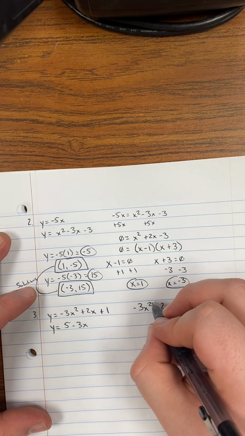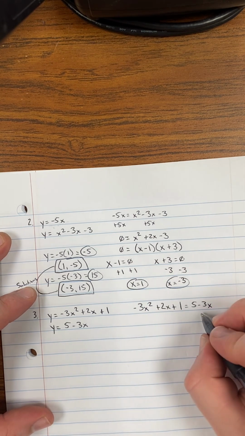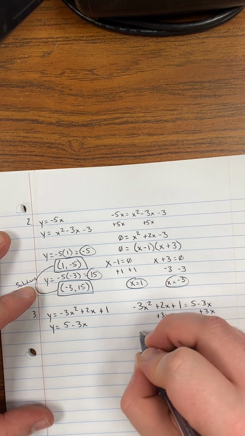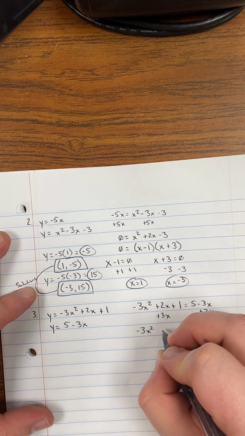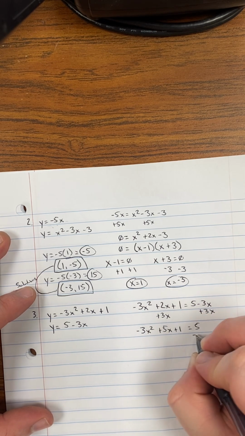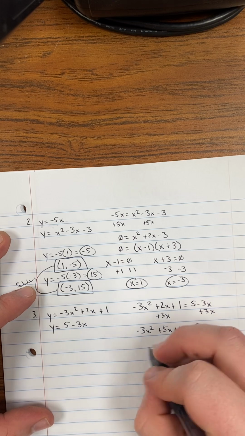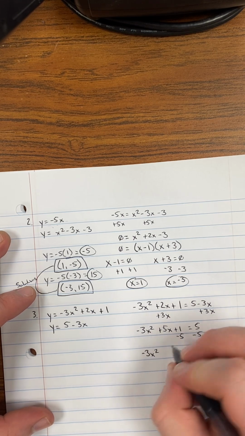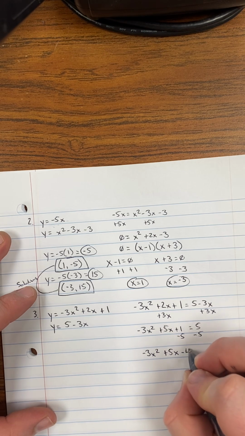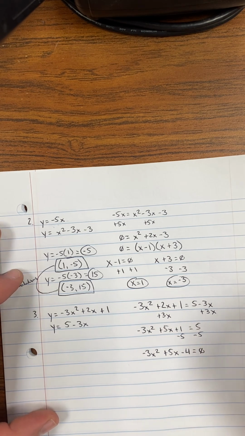Sorry, I meant to say negative 3x squared. Set one side equal to 0. Add 3x to both sides. We get negative 3x squared plus 5x plus 1 equals 5. Minus 5, minus 5. Negative 3x squared plus 5x minus 4 equals 0.